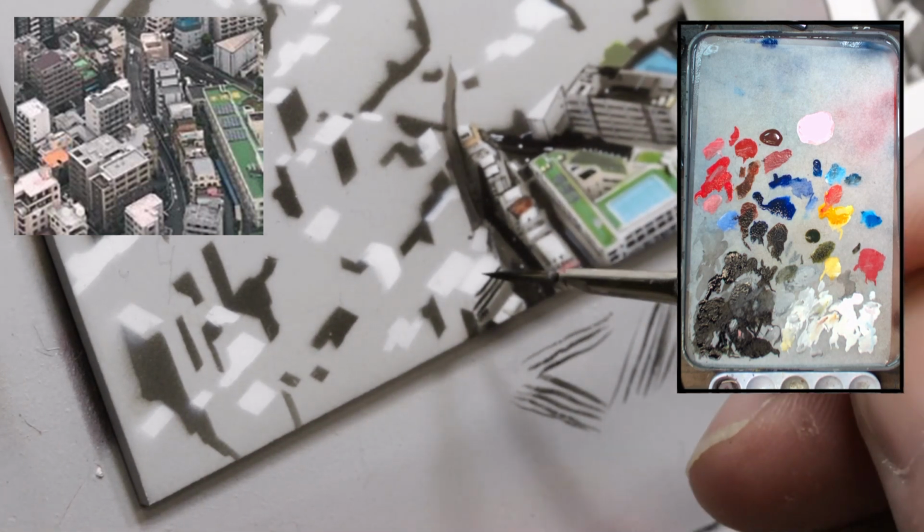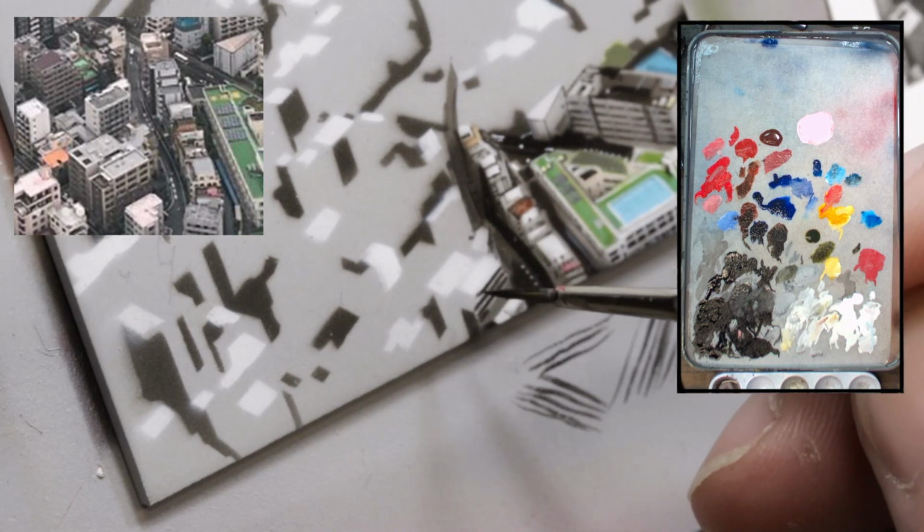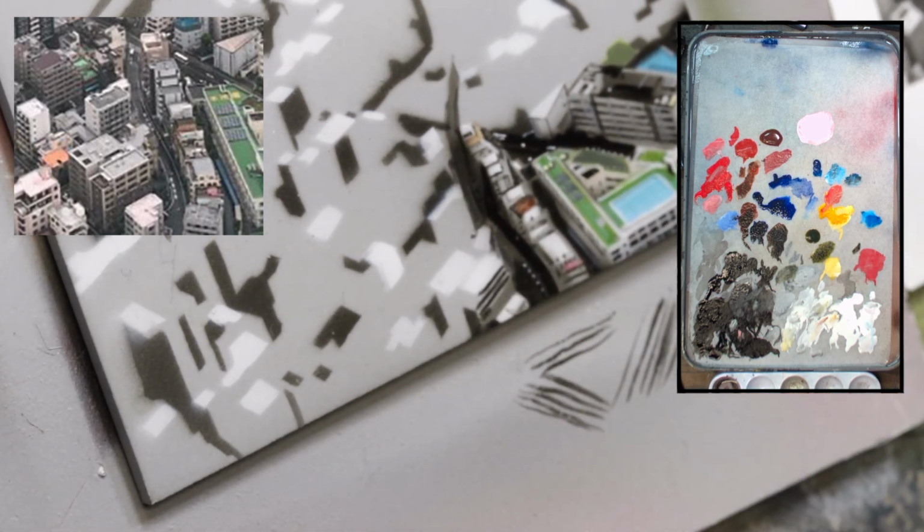All right, so that's good. I might as well just kind of keep going. What do I want to do there? Finish the front of this building. Yeah, sounds good.